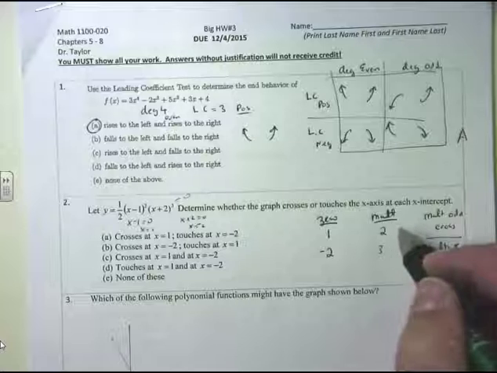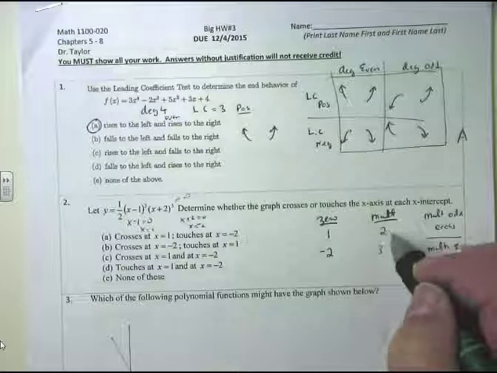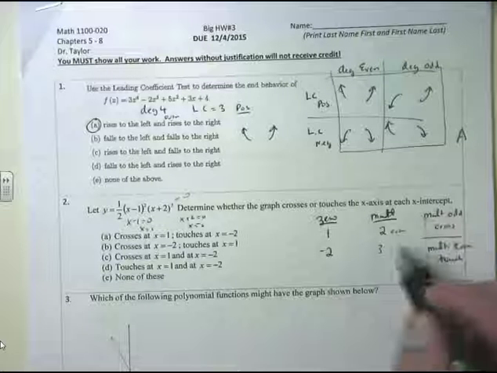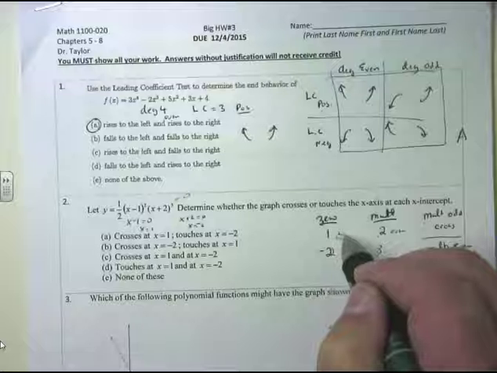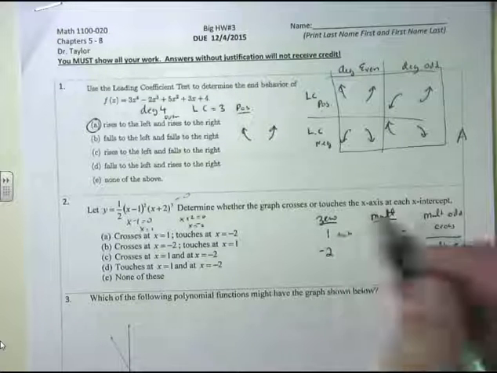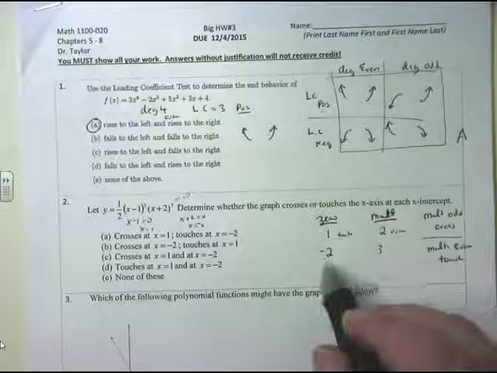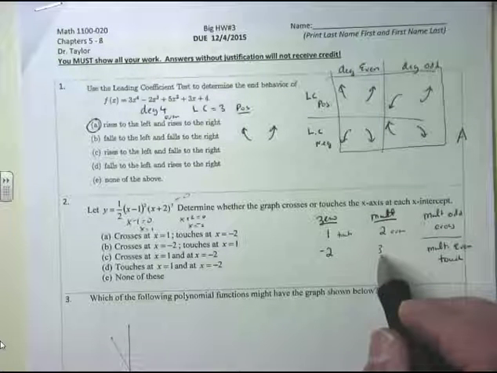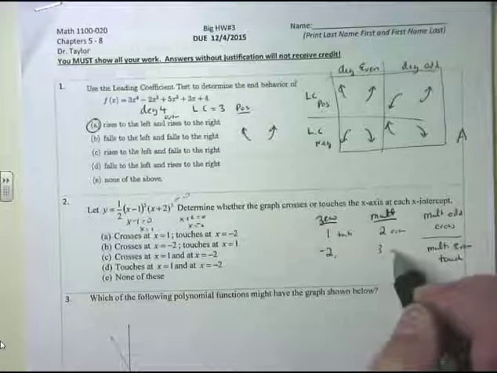The 0 equal to 1 has a multiplicity of 2, which is even. So with an even multiplicity, at x equals 1, it's just going to, quote, touch. It's just going to make a little parabola there. However, at the 0 negative 2, we have a multiplicity of 3, which is going to cross there, because this is an odd multiplicity.